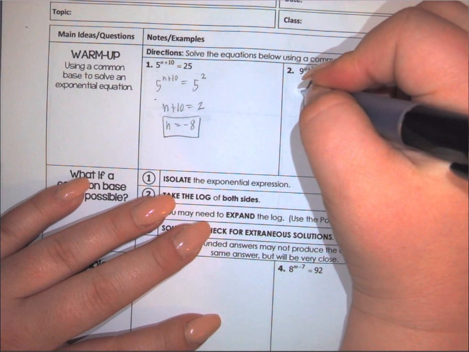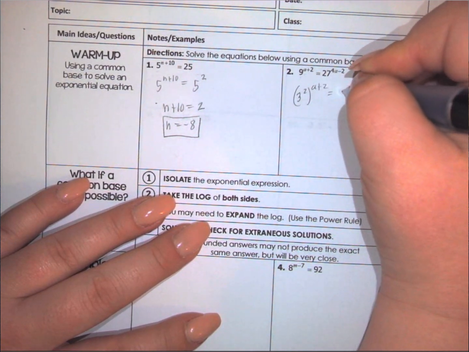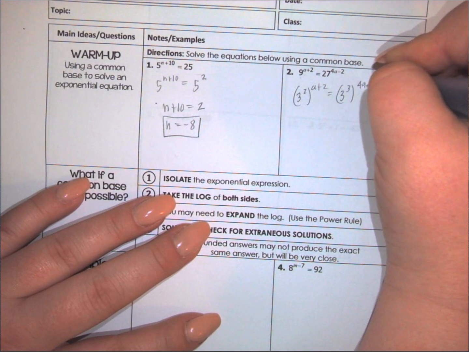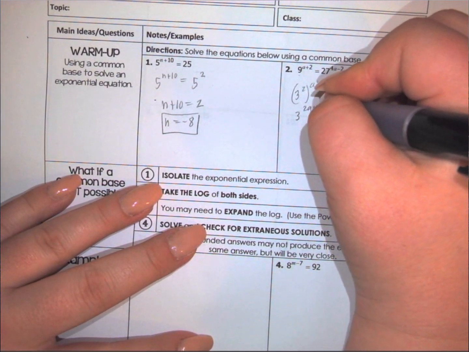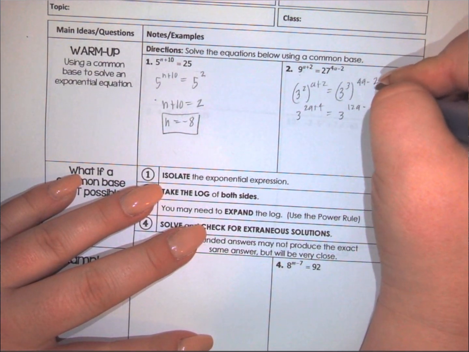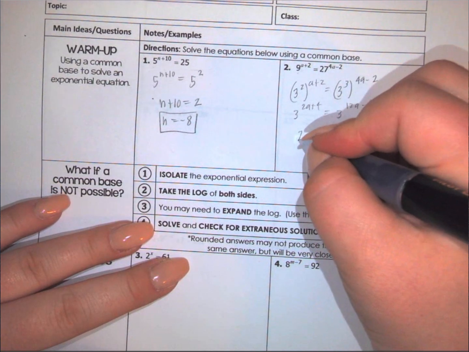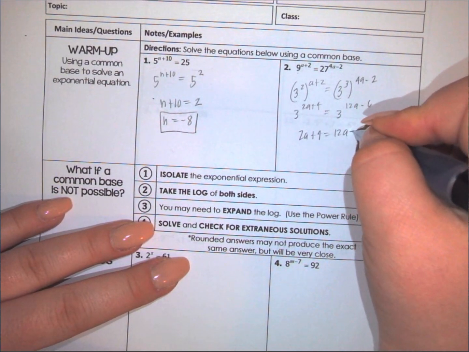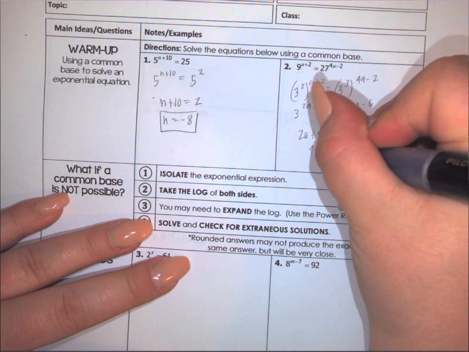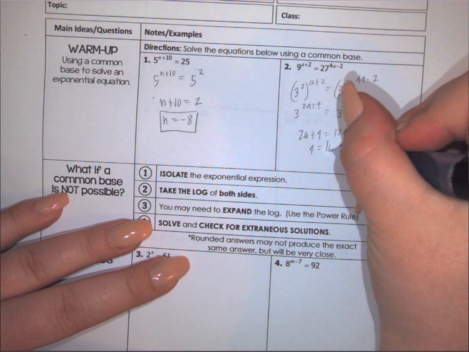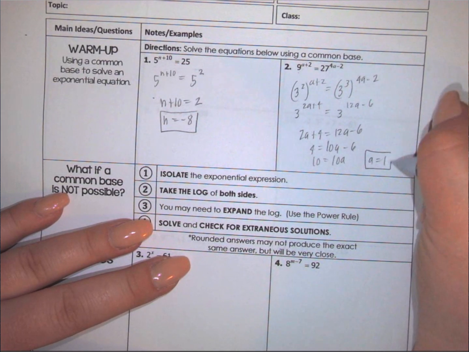So this next one, they're both powers of 3, so 9 is 3 squared to the a plus 2, and then 27 is 3 cubed to the 4a minus 2. Now distribute the power, so you get 3 to the 2a plus 4 equals 3 to the 12a minus 6. Now set the exponents equal to each other, so you have 2a plus 4 equals 12a minus 6. Subtract 2a, so you get 4 equals 10a minus 6, then add 6, you get 10 equals 10a, so a equals 1.